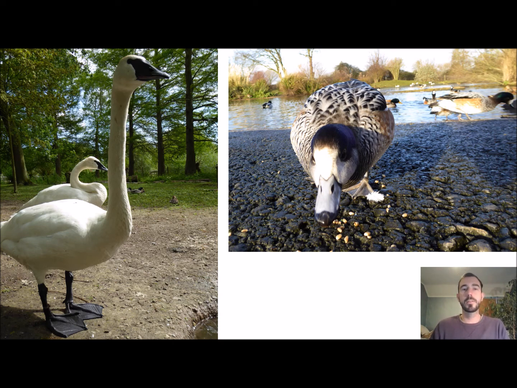Trumpeter swans, the large white bird, is the largest species of wildfowl. They should be confident. They shouldn't flee from animals or people around them. This Chiloe widgeon is an incredibly friendly species, and in fact, the zoological collections like to display them because of how friendly they are to members of the public.